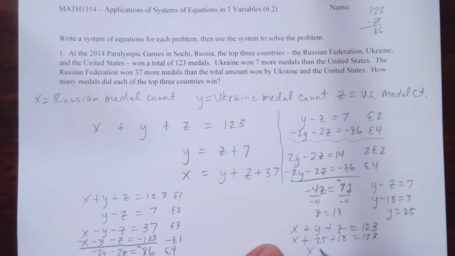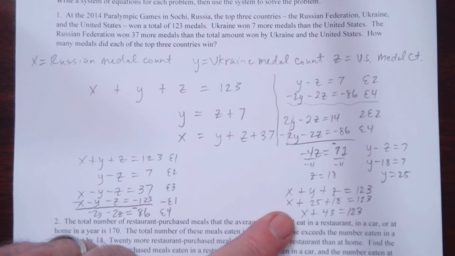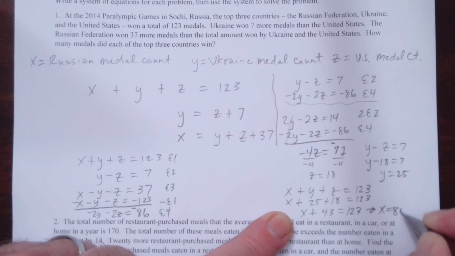So this will be x plus 43 equals 123. We'll subtract 43 on both sides, and I think that gives us x is 80.